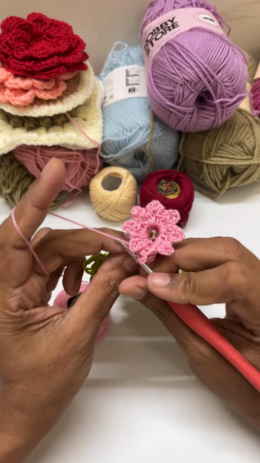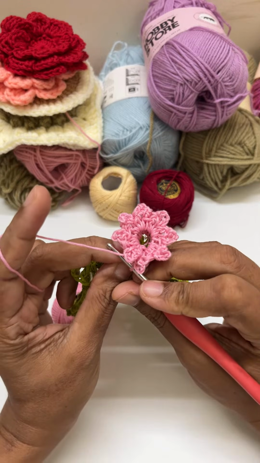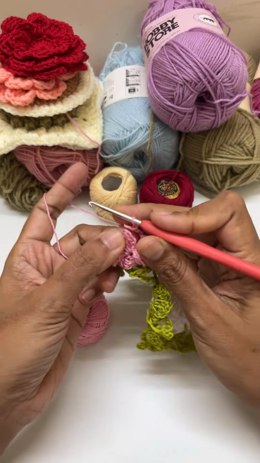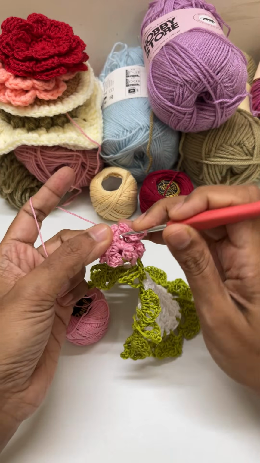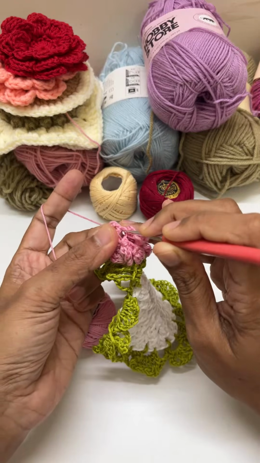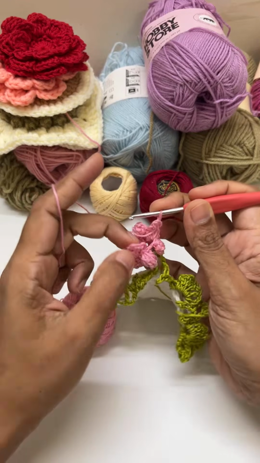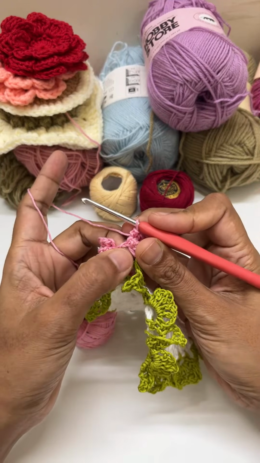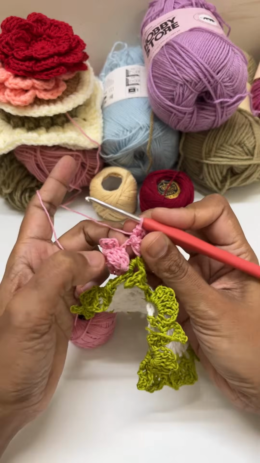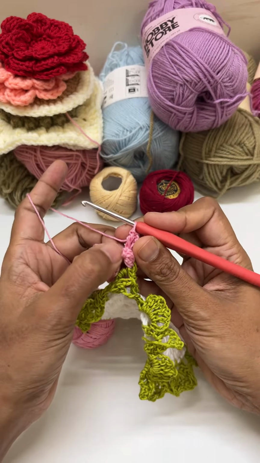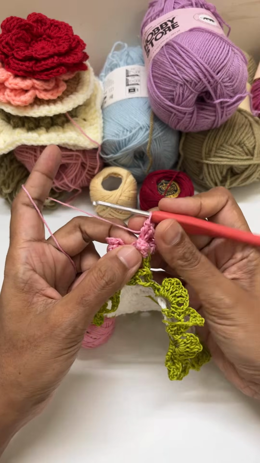So if you want it to be an 8 petal flower, then you can finish it here. You can just join it, make a slip stitch here on top of your chain 2, this place. Or if you want a 10 petal flower, then you can just go ahead and make 2 more petals in this joining slip stitch. Okay, so I'm gonna make a 10 petal flower, so I'm gonna make 2 more petals over here.